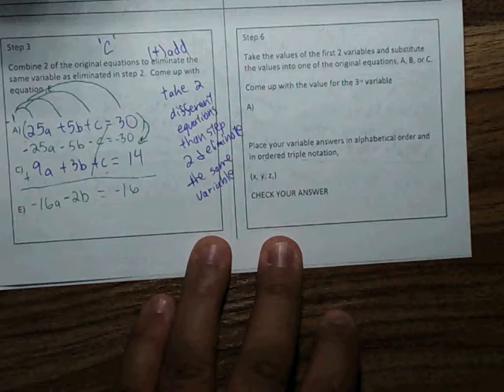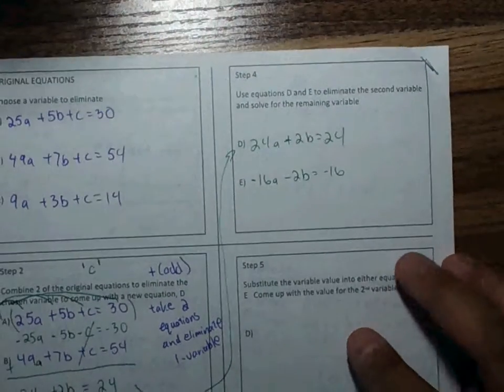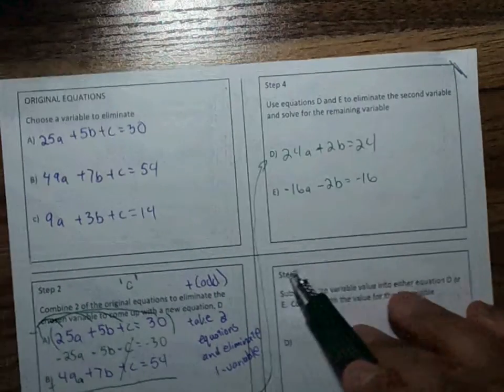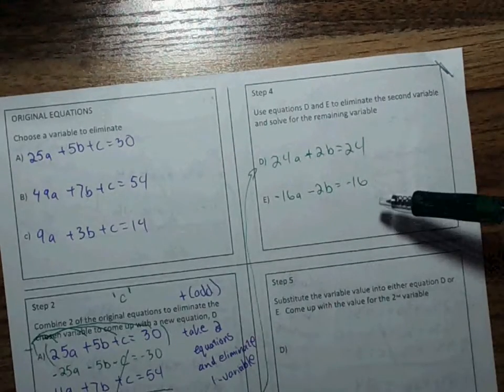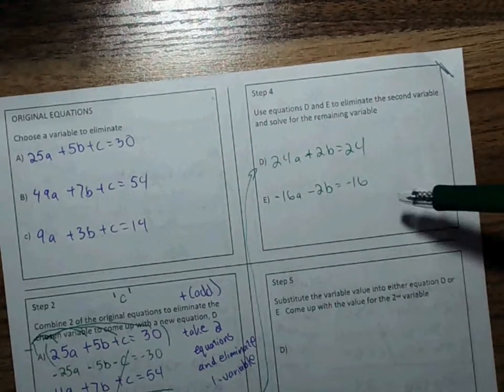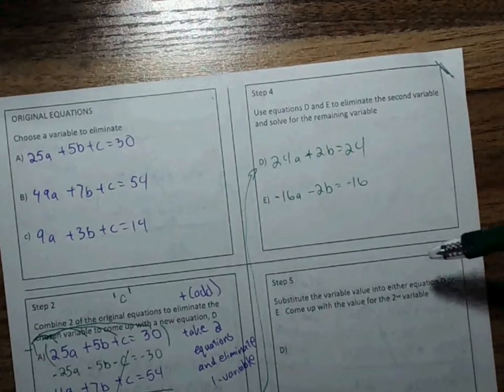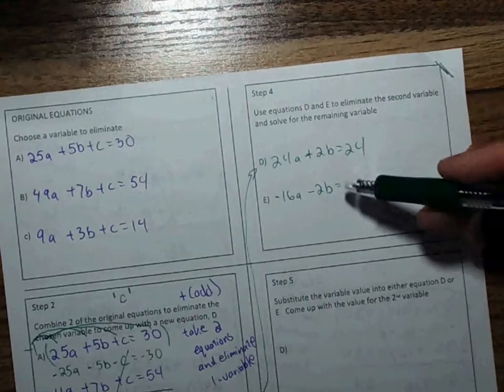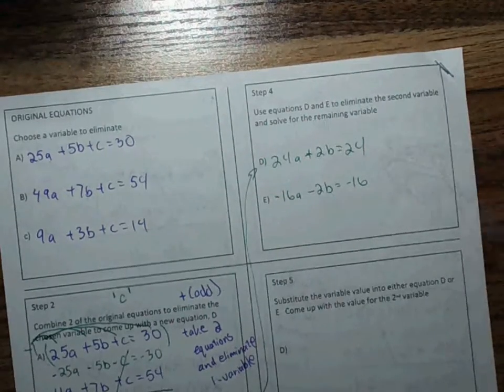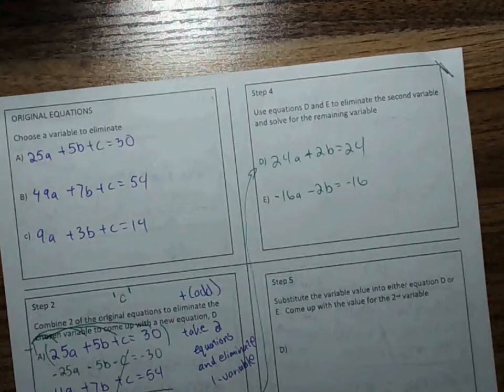Alright. Now, in step 4, we went from essentially 3 equations and 3 variables to now 2 equations with 2 variables, and this is a whole lot easier. Not to mention, if I wanted to eliminate a variable in step 4, which one looks easiest to eliminate? The b's.